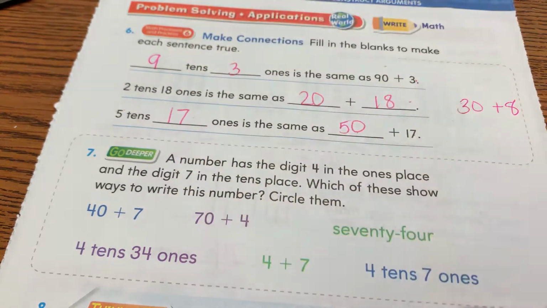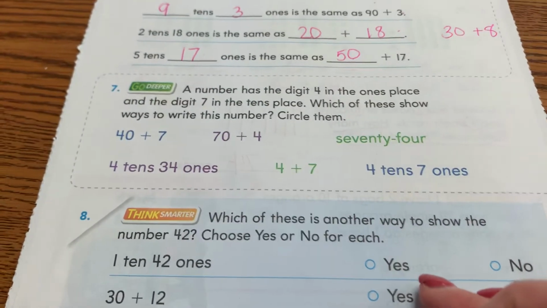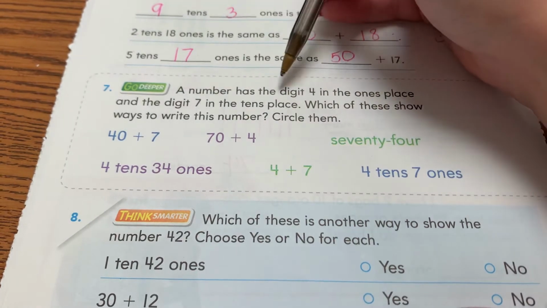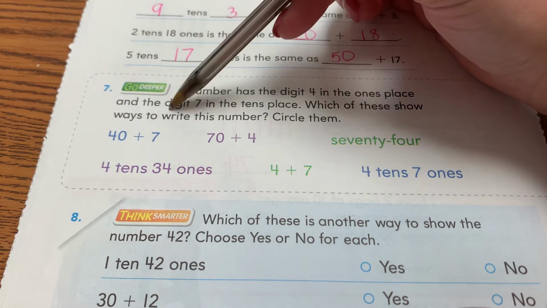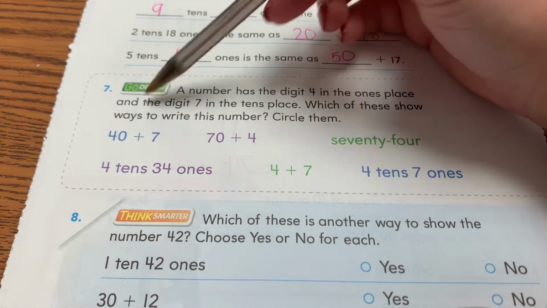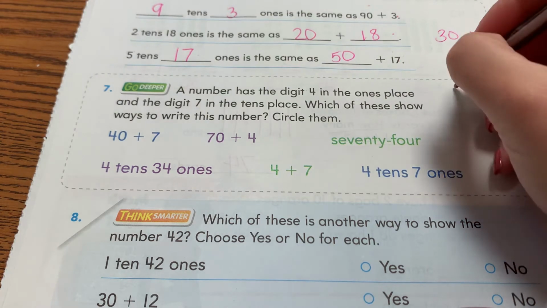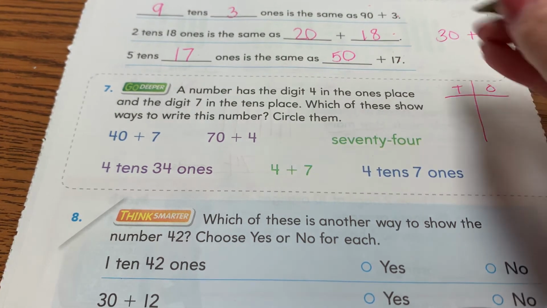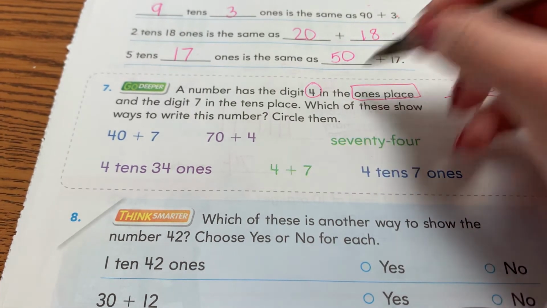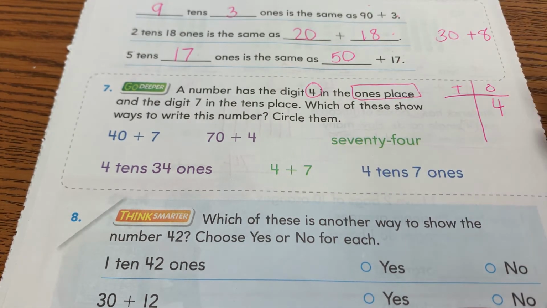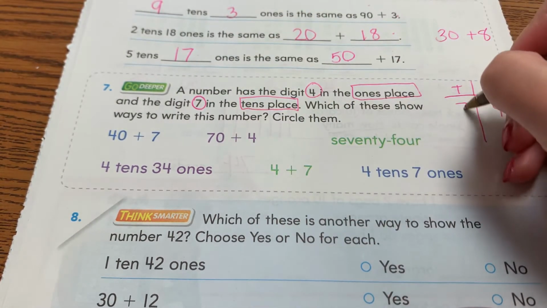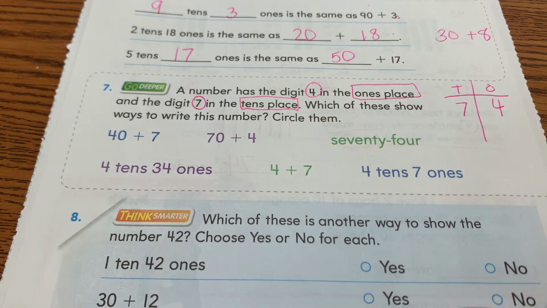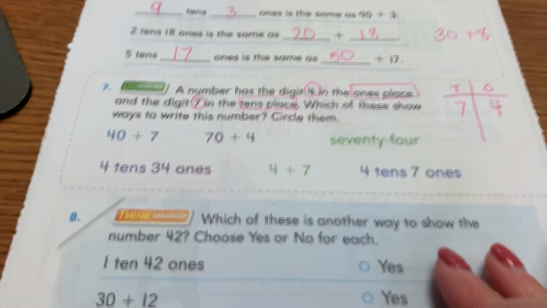17. Okay. Down here, we're going to say that a number has the digit 4 in the ones place and the digit 7 in the tens place. Which of these show ways to write this number? Circle them. So I'm going to figure out what this number is by my tens and ones. It has a 4 in the ones place, so I'm going to go in this ones place and write a 4. And it has a 7 in the tens place, so I'm going to come over here and make my 7. So my number is 74. I want you to circle all of the ways that you can show 74.